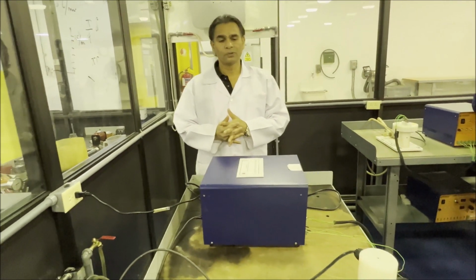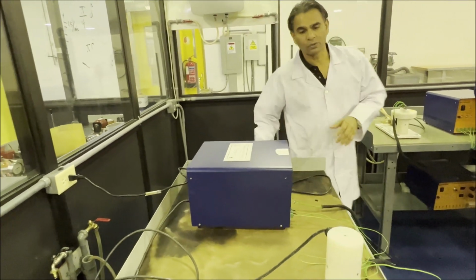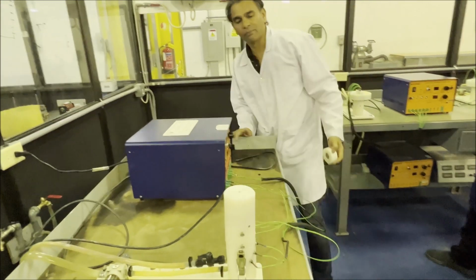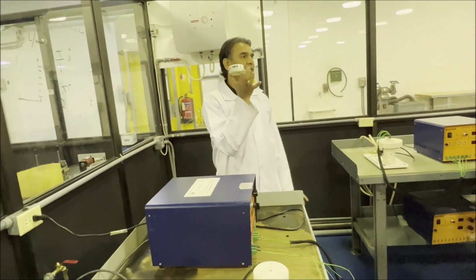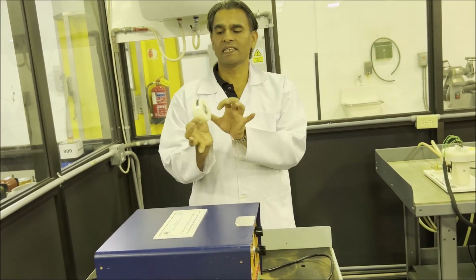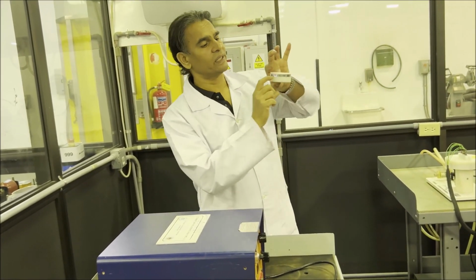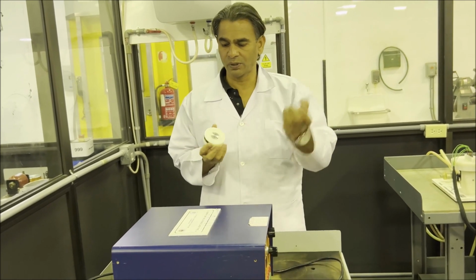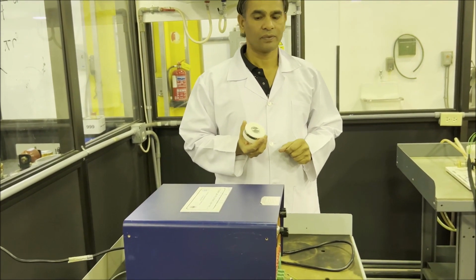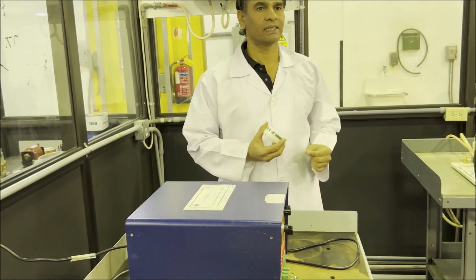Today we are going to do experiment number 2, which is to find out the thermal conductivity of a given material. This is a stainless steel, and the thickness of the stainless steel is given here, 25 mm, and the diameter of the stainless steel is also 25 mm. Same, this and this, same thickness.